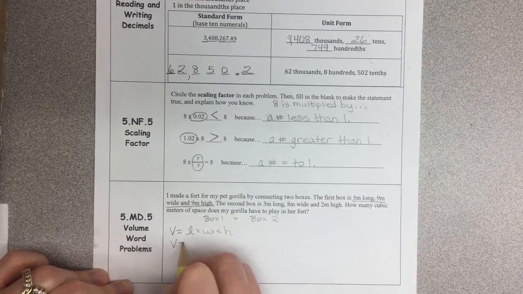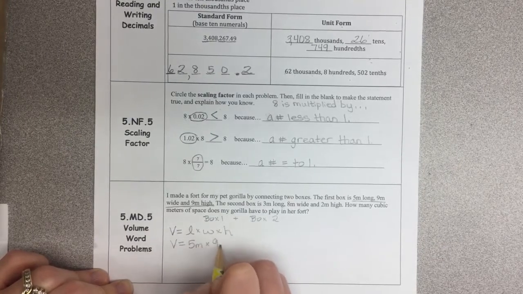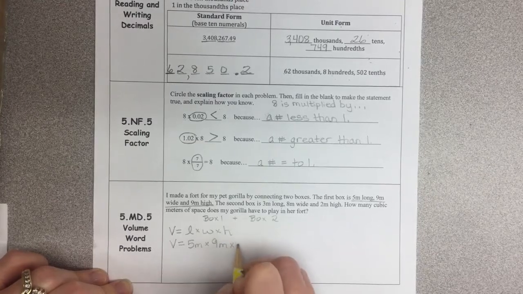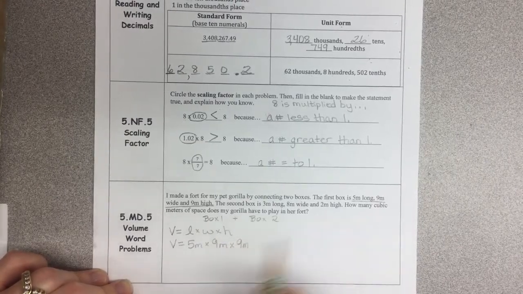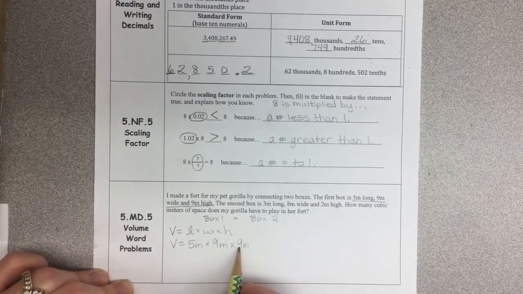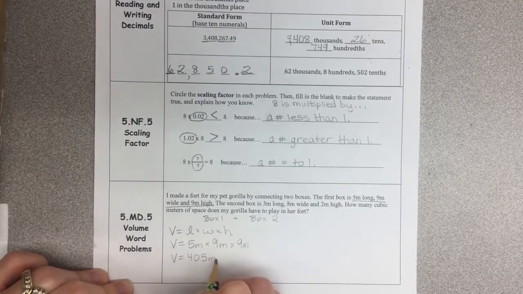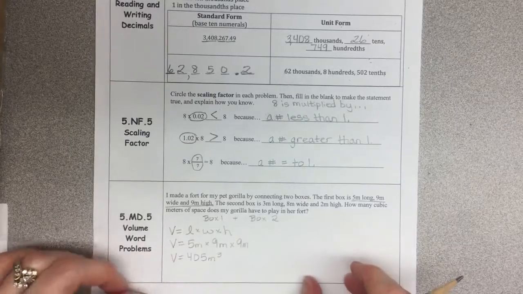In this case, our length we said was 5 meters, the width is 9 meters, and the height is 9 meters. And 5 times 9 is 45, times 9 again is 405. So the volume is 405 meters cubed for the first box.